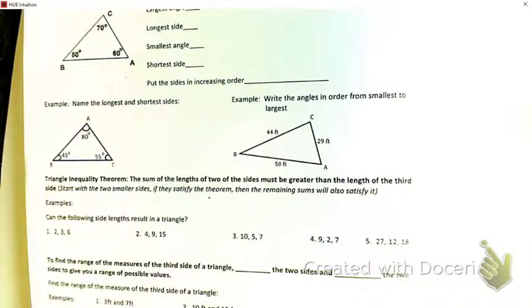So the first example there says to name the longest and shortest sides. Okay? So first of all, think about the longest and the shortest angle, and then go across from it, and then find the longest and shortest side. So Ray, which one's the smallest side?